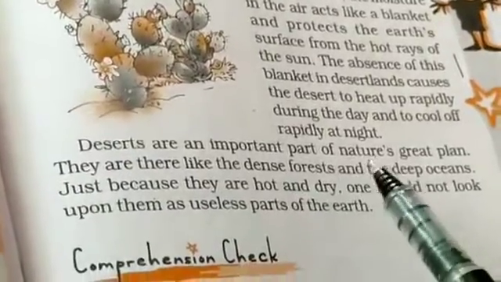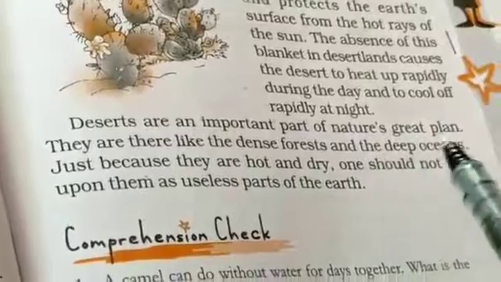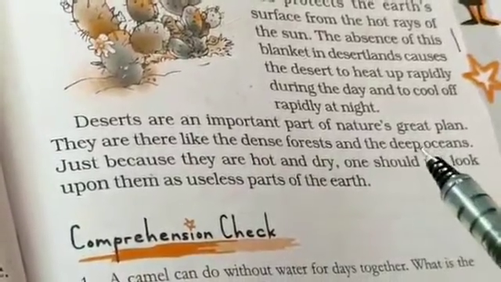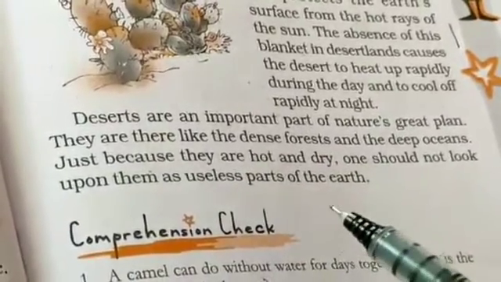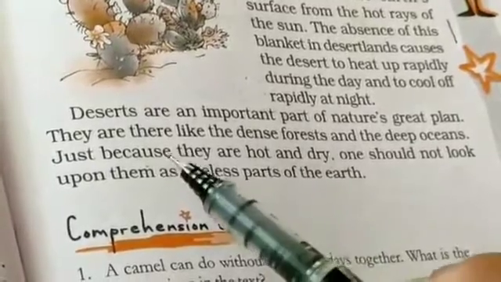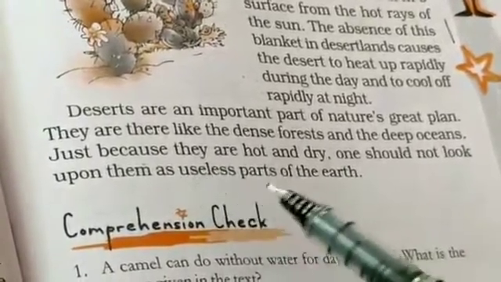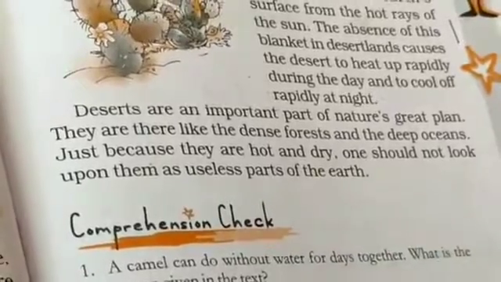Deserts are an important part of nature's plan. They are like the dense forests and the deep oceans. Like we have oceans, like we have land, similarly, deserts are also part of nature's plan. Just because they are hot and dry, one should not look upon them as useless parts of earth.